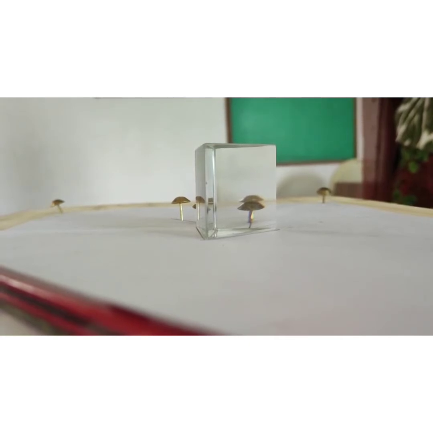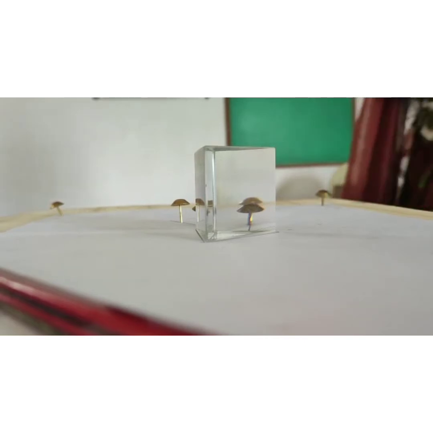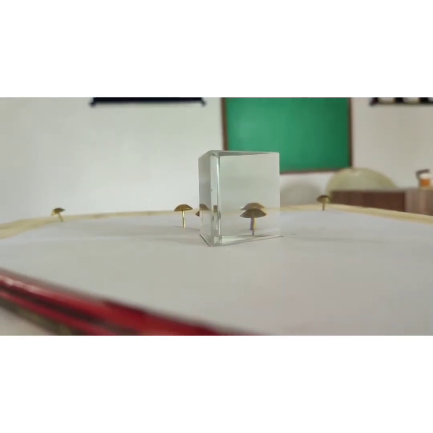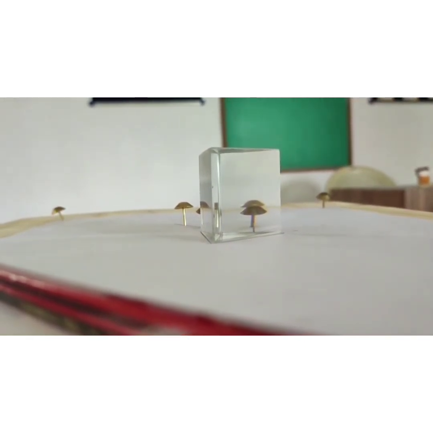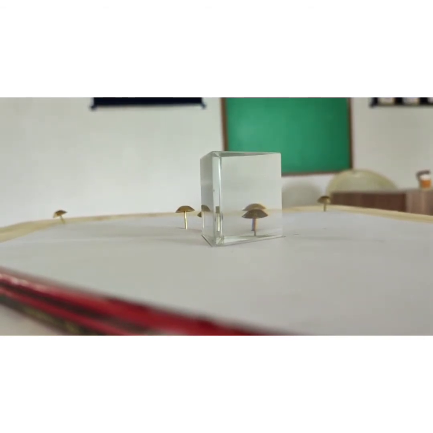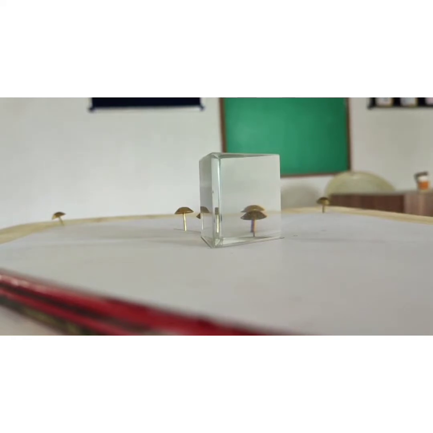To observe the two pins, we need to close one of our eyes, and we can easily see through the side of the prism that two pins are aligned in a straight line.